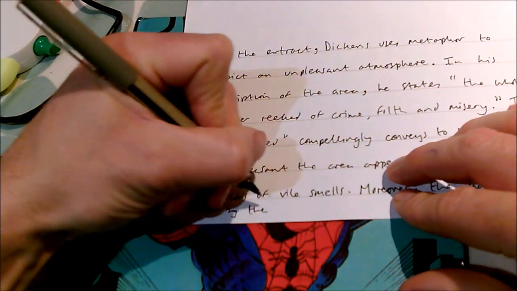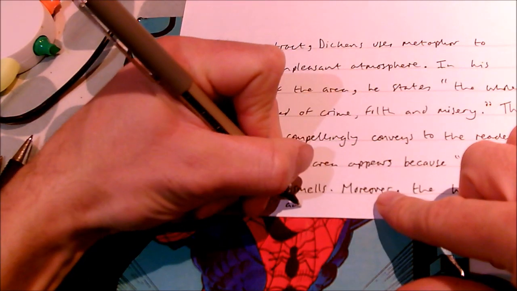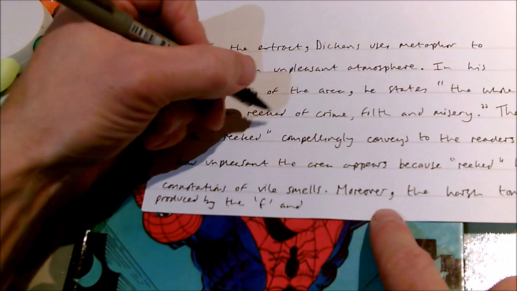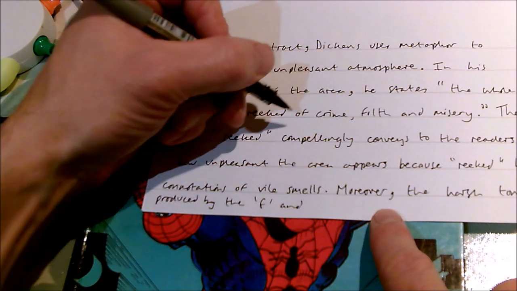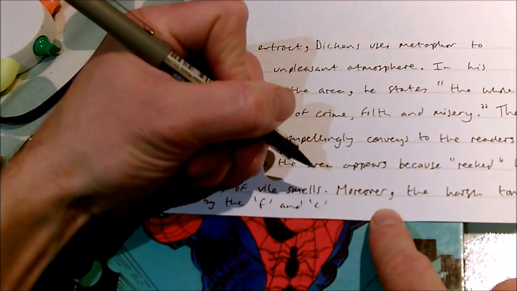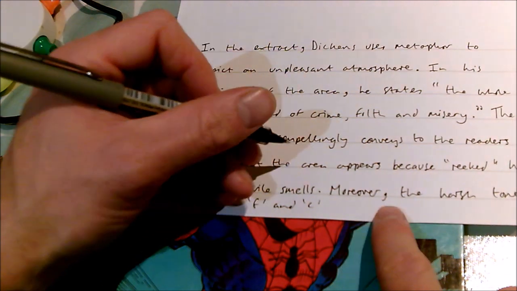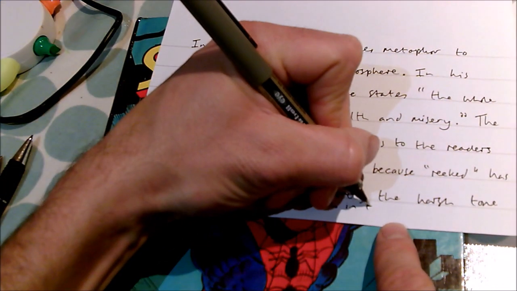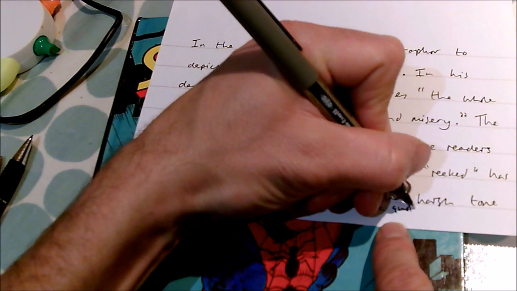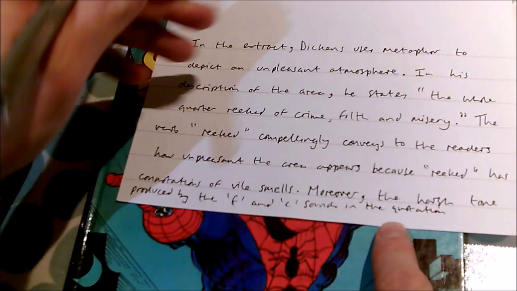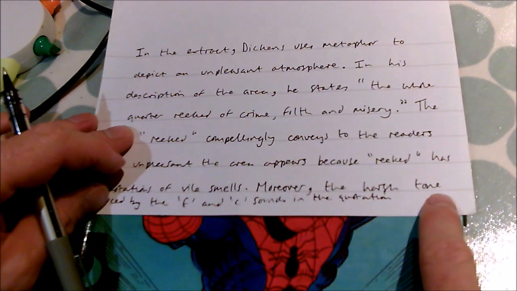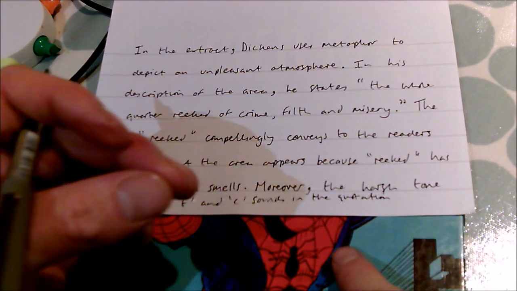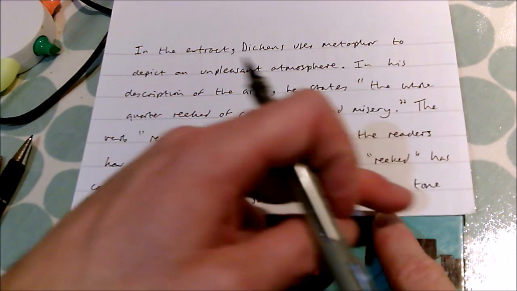the F and filth and crime, F and C sounds in the quotation. Now I warn you, my handwriting is going to get a bit cramped, a bit like a serial killer, because I'm going to try and squeeze it in on this line here.